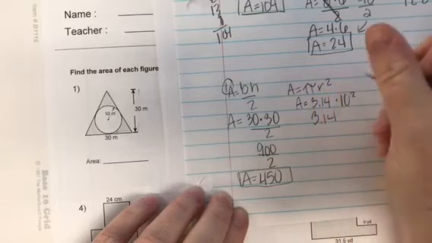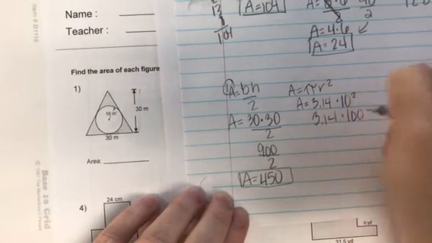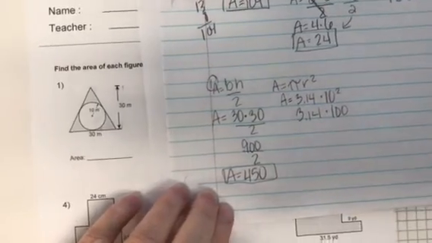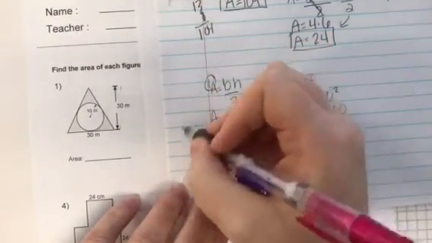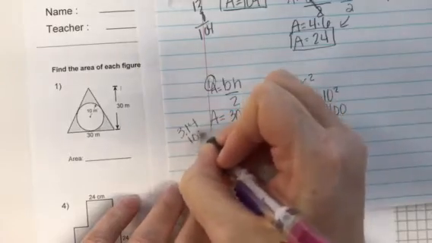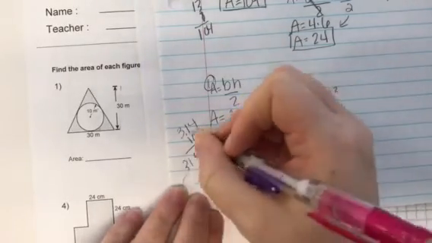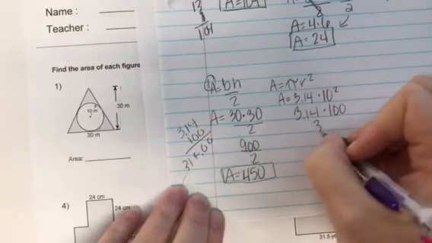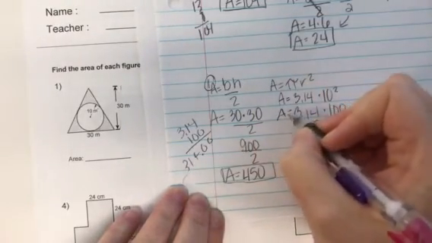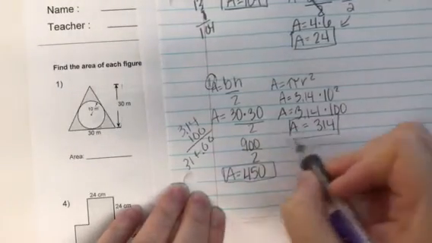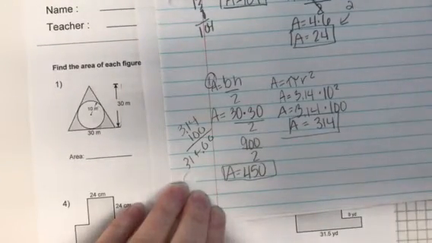Okay, so 3.14 times 100. Okay, what's 3.14 times 100? It's going to be 314. Okay, so it's 314. So that is the area of my circle.